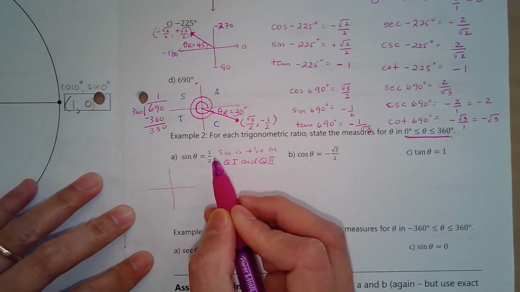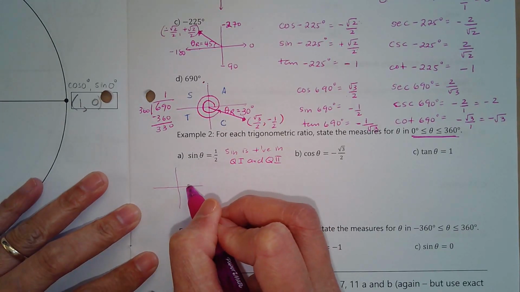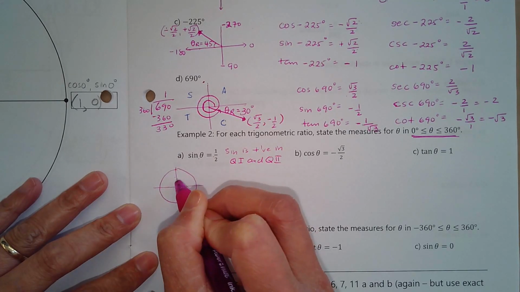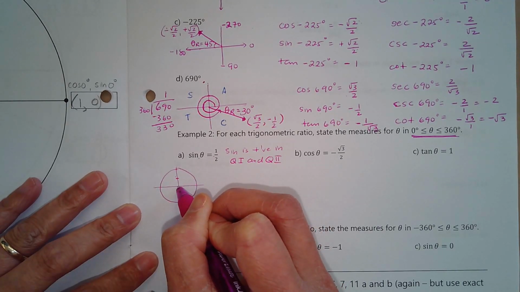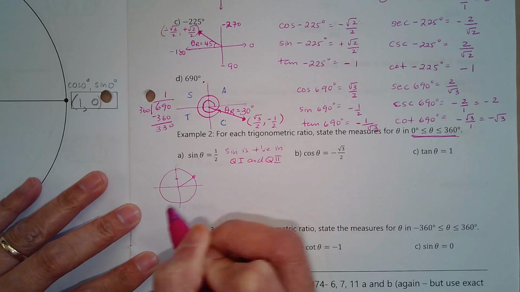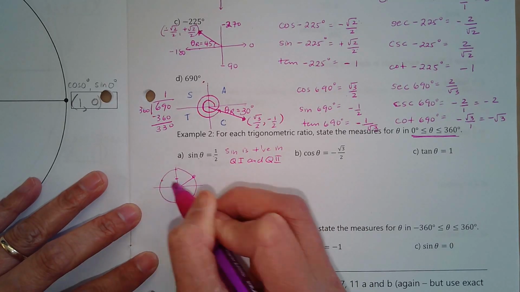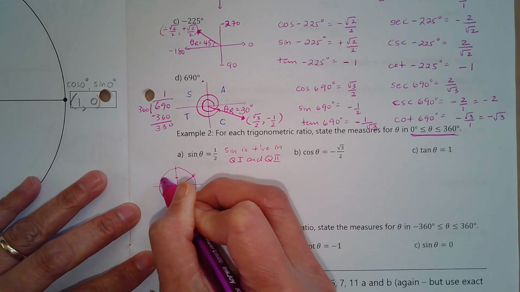The sine, that means the y is 1/2. If this is a unit circle, 1/2 is here. That's your first angle in quadrant 1. And then this is your second angle in quadrant 2.